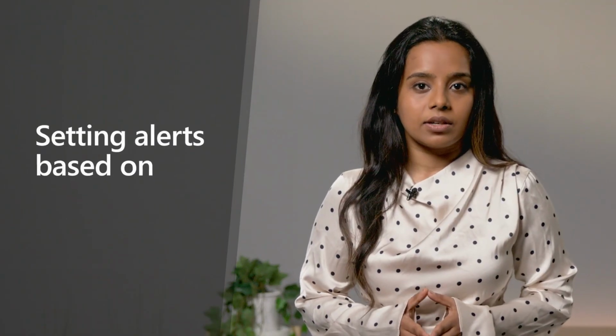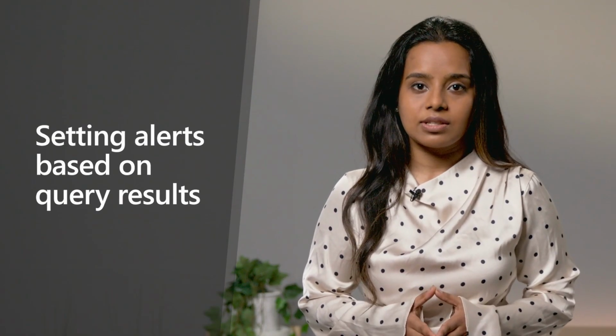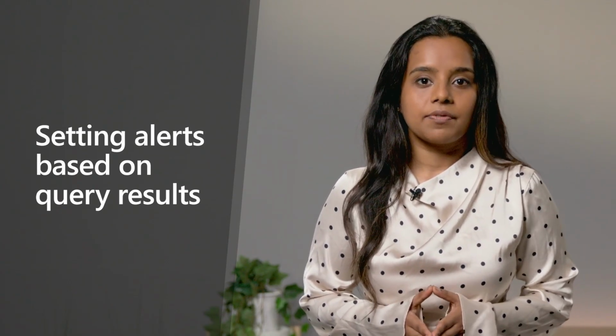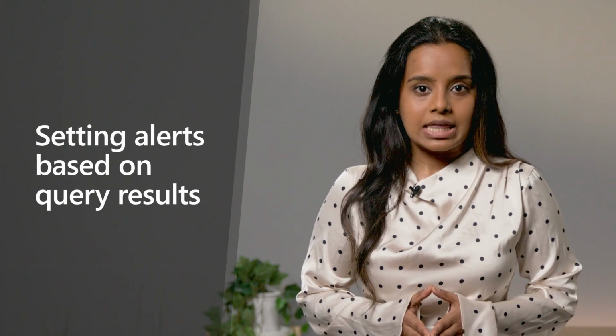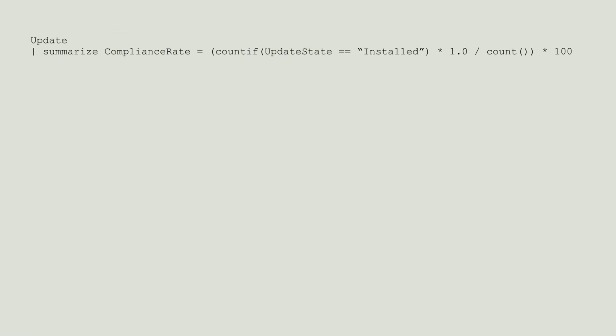Furthermore, you can set up alerts using log analytics for conditions such as non-compliant VMs or failed updates. For instance, if a critical security update is missed, the alert can notify your operations team to take action. Use the following query to determine the overall compliance rate for VMs. This query calculates the compliance rate, helping administrators track compliance trends over time.